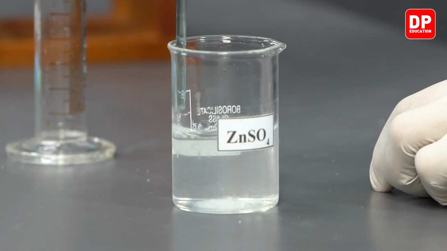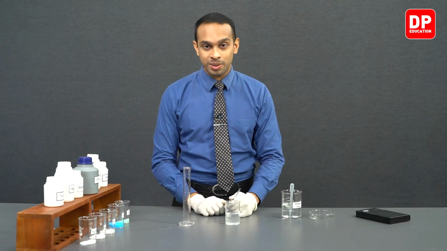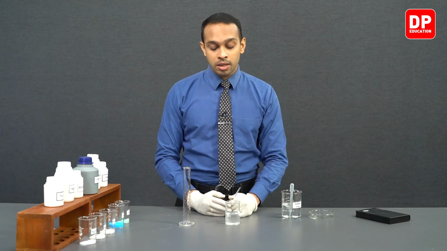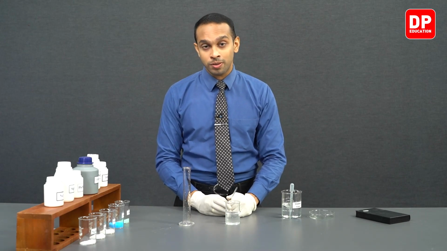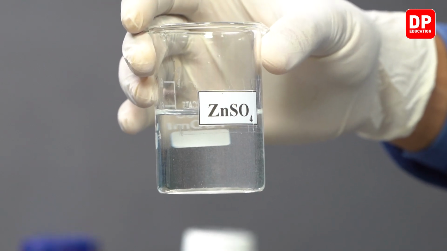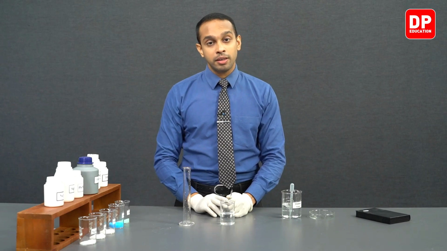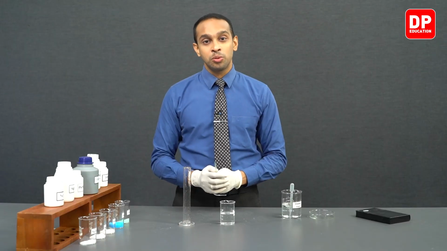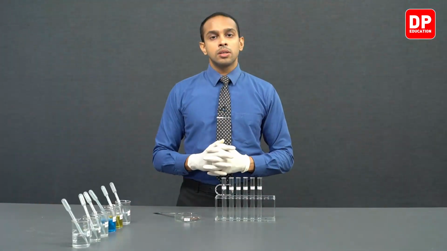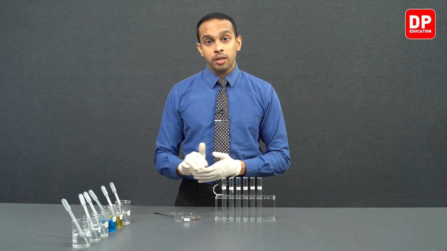Now students, this is how we are going to prepare all of these other solutions as well. So since this is a repetitive process, we will be preparing the rest of the solutions off camera. And students, after preparing the solutions like this, you can see we have dissolved all the solid and prepared our zinc sulfate solution. After preparing each of these solutions like this, we will take those solutions and bring them to the next part of our experiment.